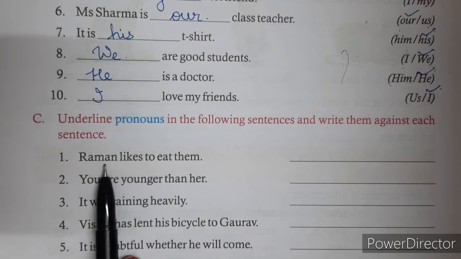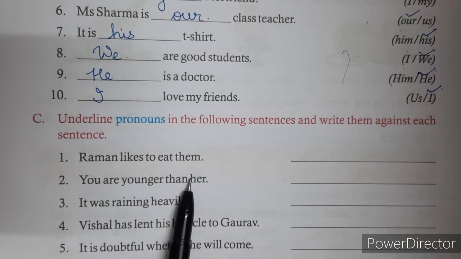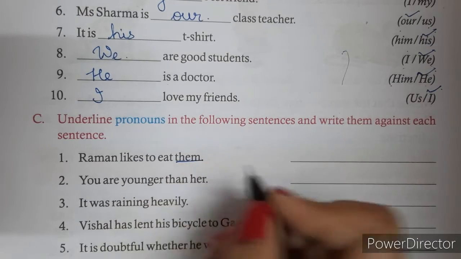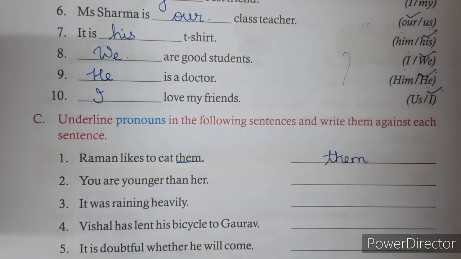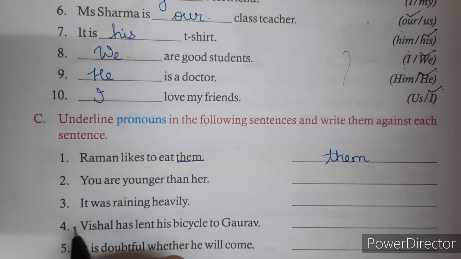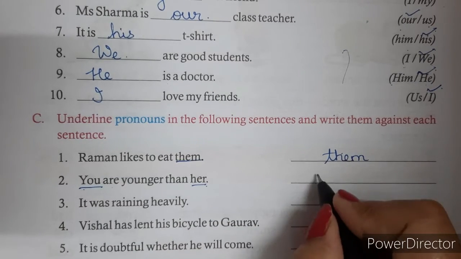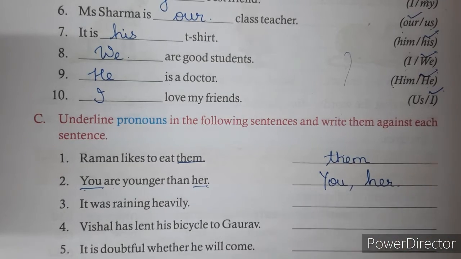So the first sentence is Raman likes to eat them. So what is the pronoun here? Them. You write them. Next, you are younger than her. What is the pronoun? You and her. So you will write you and her.